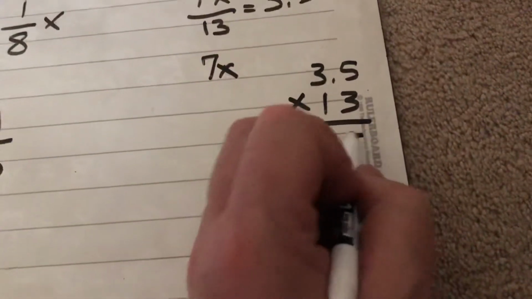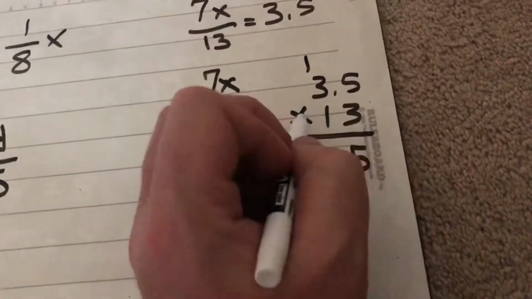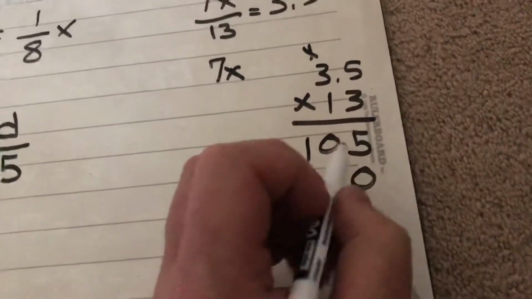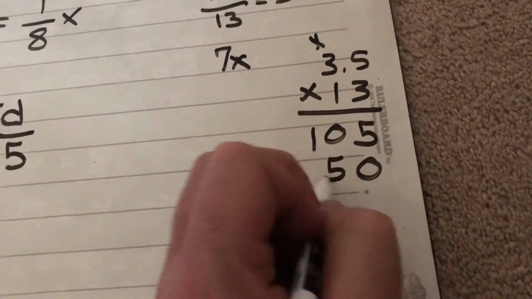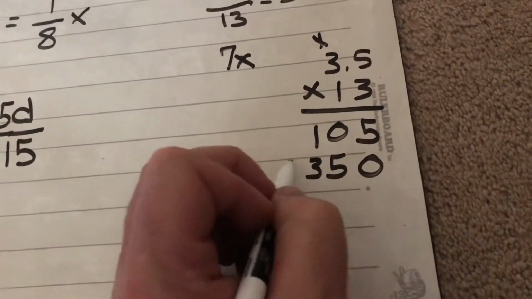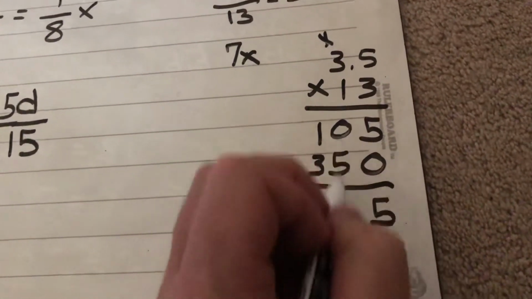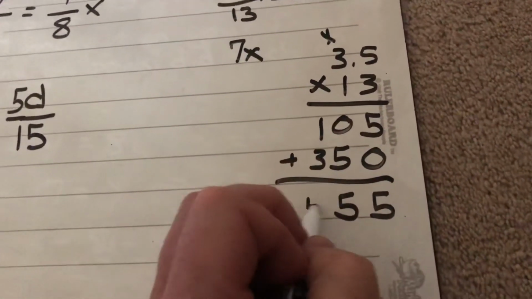3 times 5 is 15. Put the 5 down, carry the 1. 3 times 3 is 9, plus 1 is 10. Put the 0 down so everything lines up with the 1. 1 times 5 is 5. 1 times 3 is 3. I add these numbers together. 5, 0 and 5 is 5. 1 and 3 is 4.